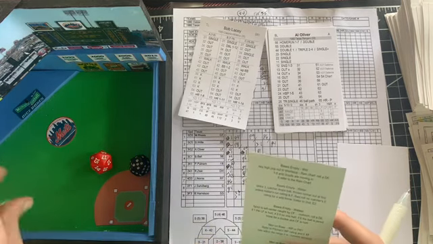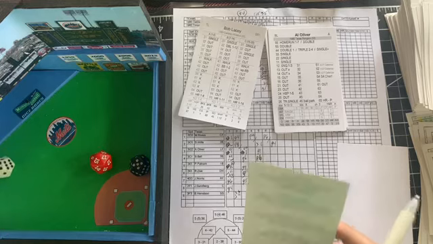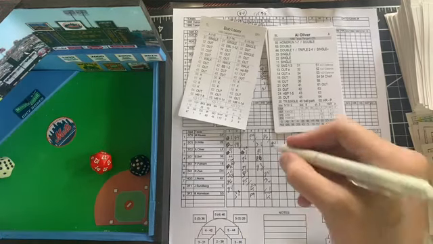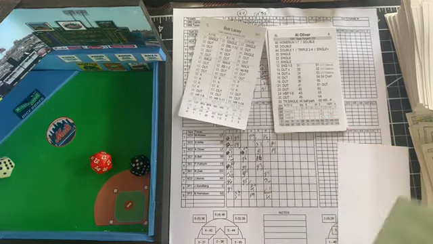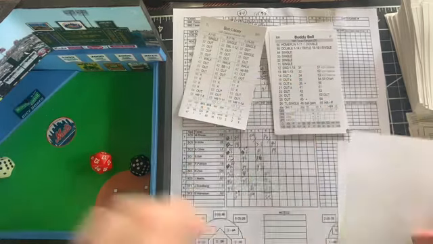So let's roll. Oh, I thought it was going to be jarred. So it's caught by center field, and 2 out.